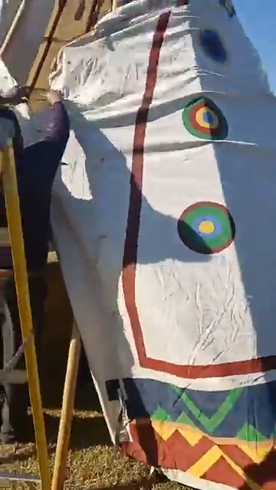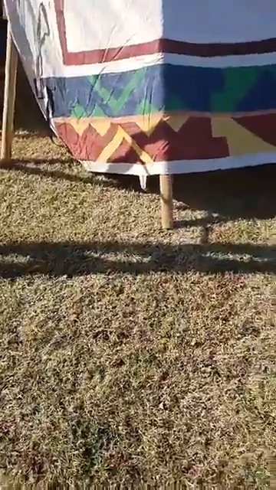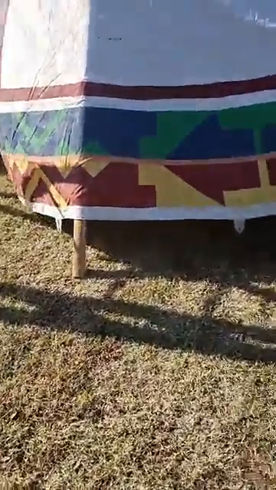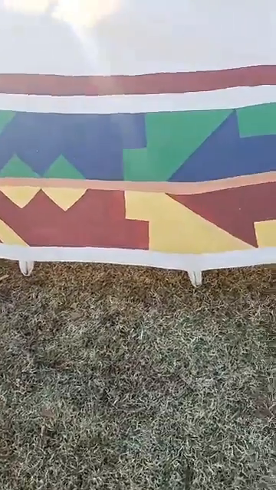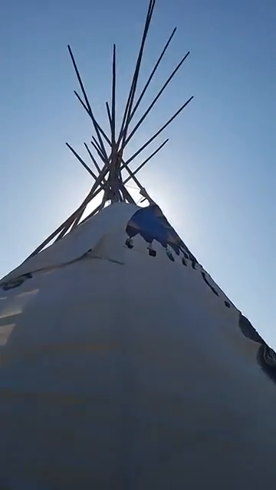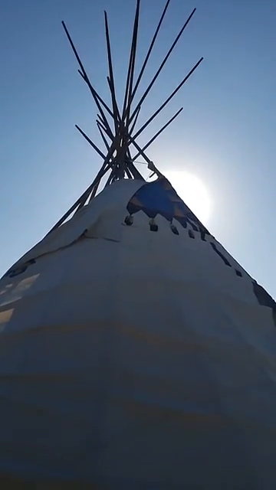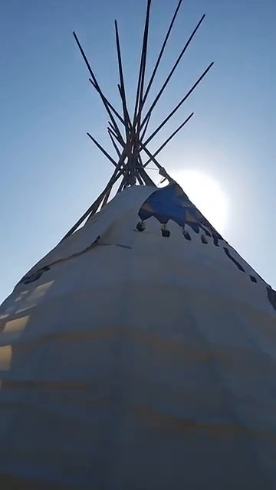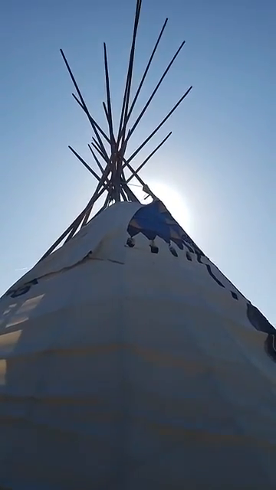As you put it together, you would also come all the way down and stake it into the ground so it would not blow, so air would not get under it. Your floor would probably be lined with furs and pelts to keep you off the cold ground. You would have a fire in the center, and the smoke would go right up the top. There will be an opening in the top of the teepee to allow the smoke to exit.